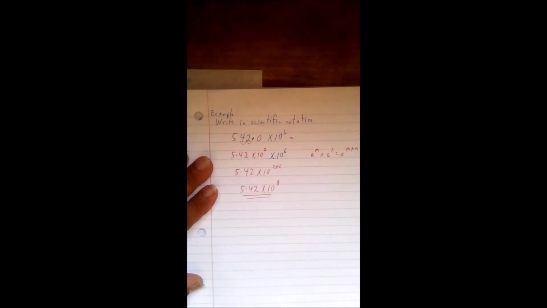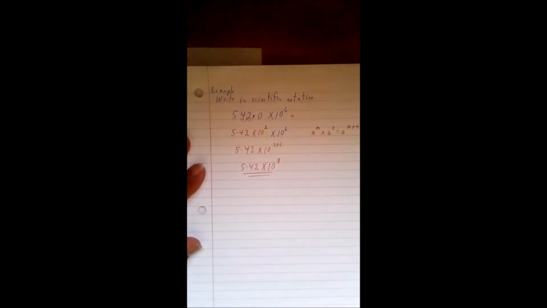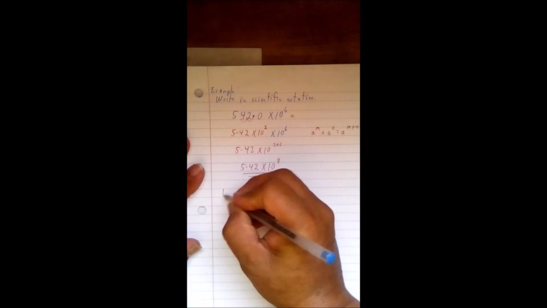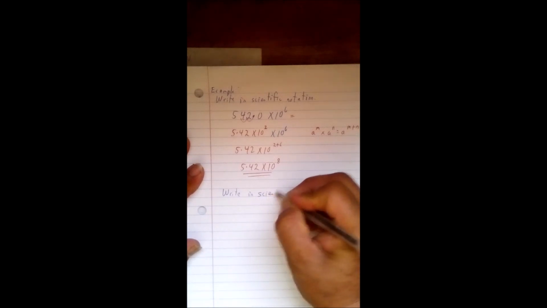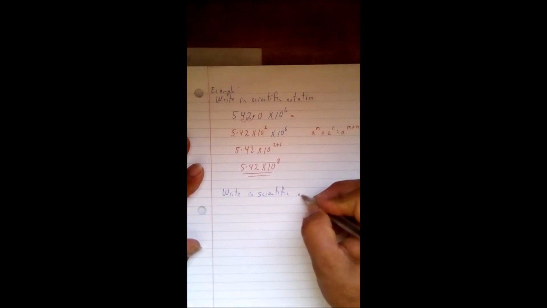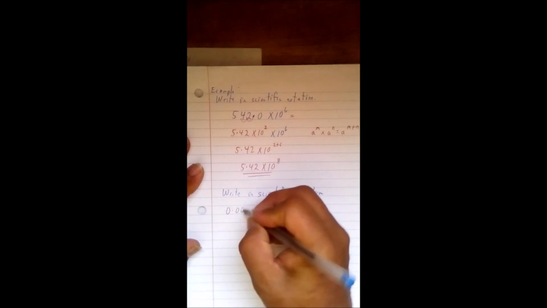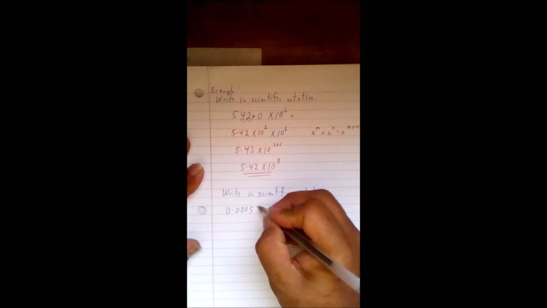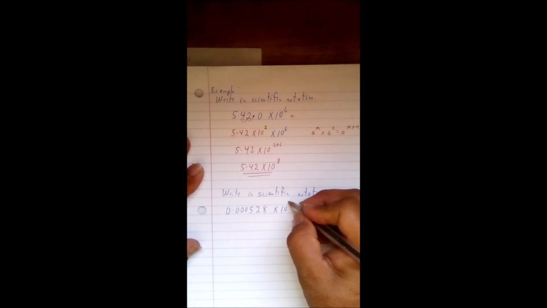All right, so let's do another one, but in this case we have the zeros to the left-hand side. So I put, write in scientific notation. So consider that I have the number 0.000528 times 10 to the negative 4 power.